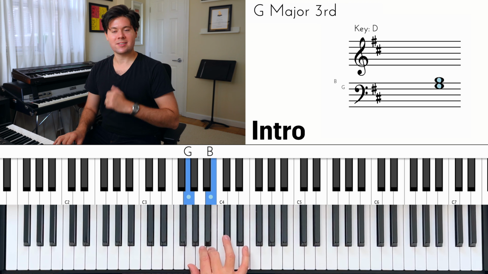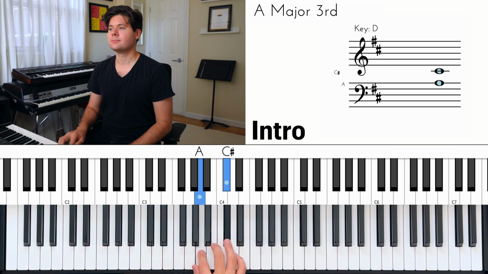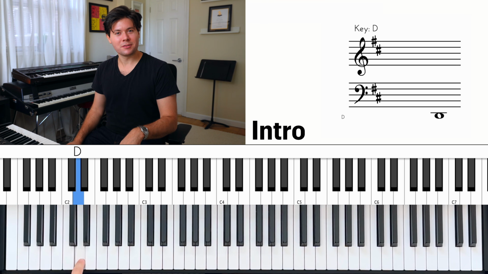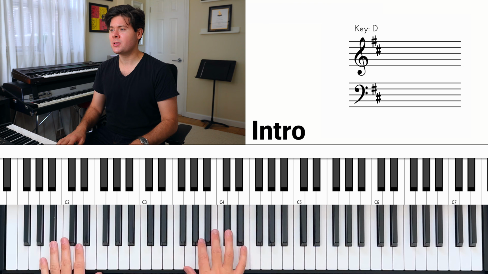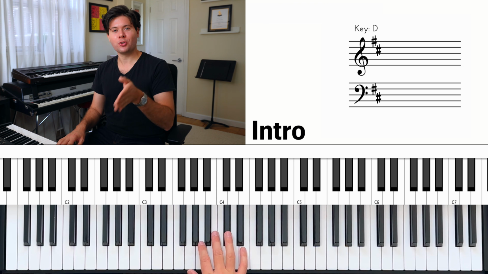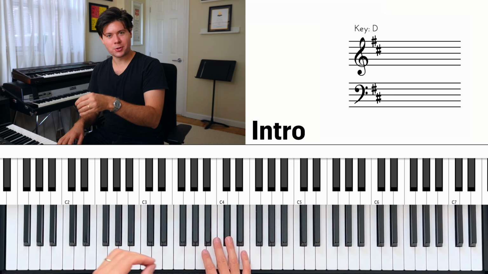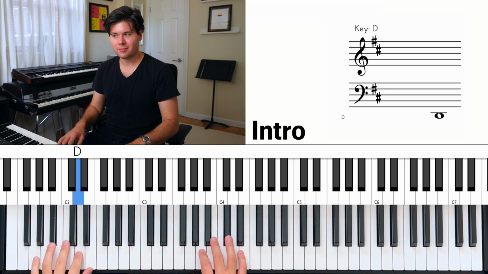We'll do it one last time. Now the left hand is going to keep the pulse. It's going to play D, but I actually like to play the D an octave lower. Really doesn't matter which one you use though. And the pattern is long, short, long, short, long, short, long, short. Quarter note, eighth note, quarter note, eighth note, just back and forth.